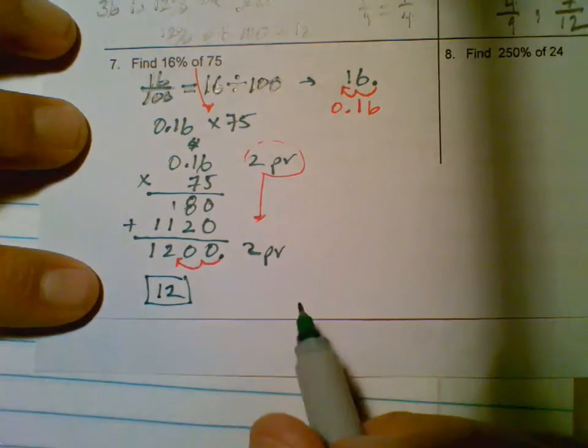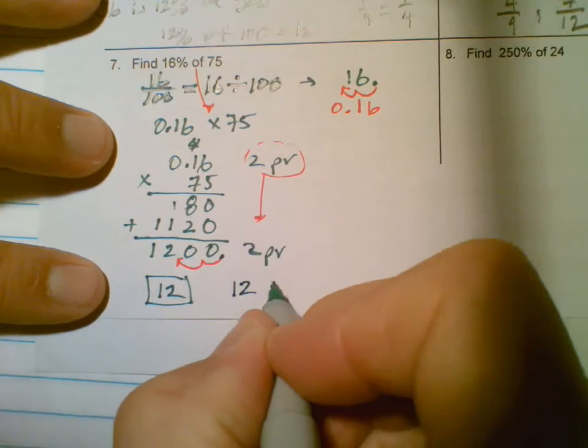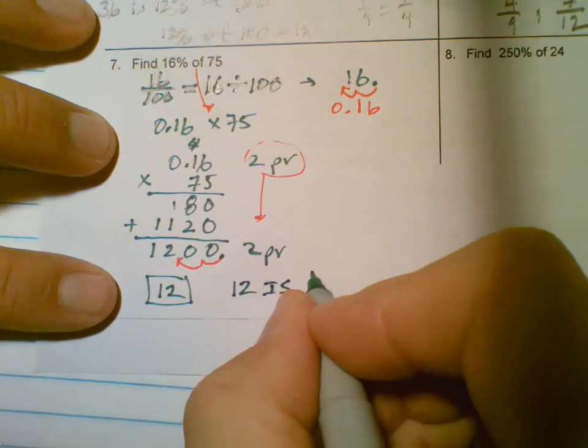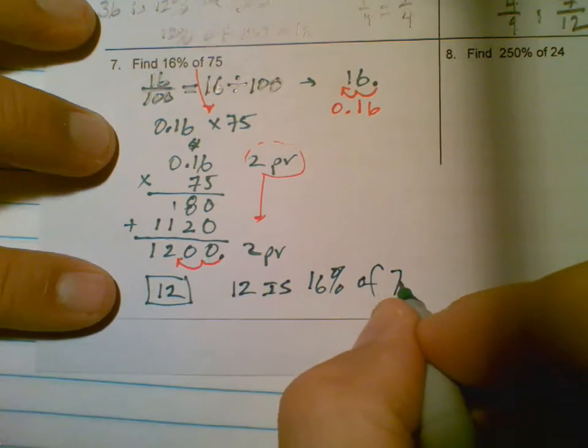So if we were to put it back in the problem, what that's saying is that 12 is 16% of 75.